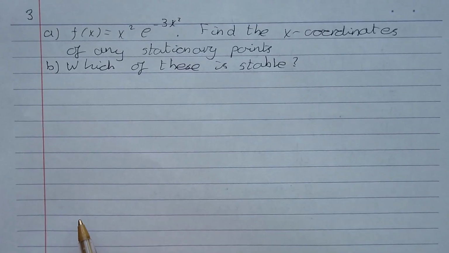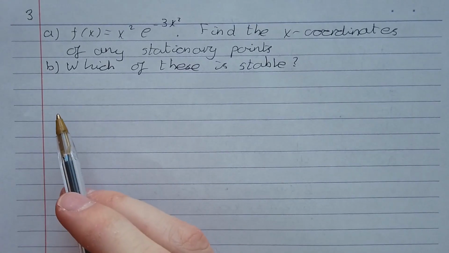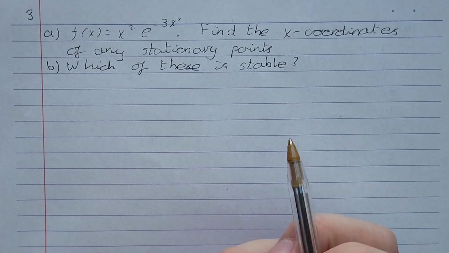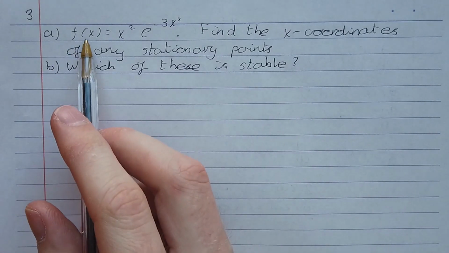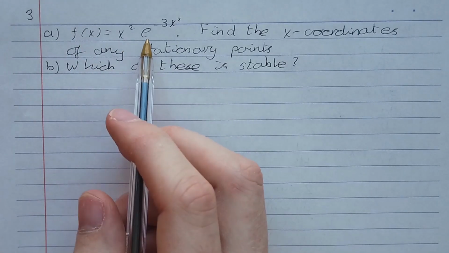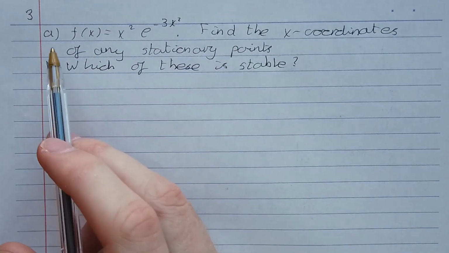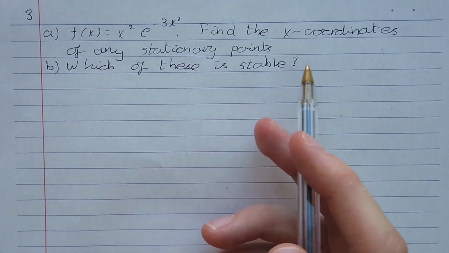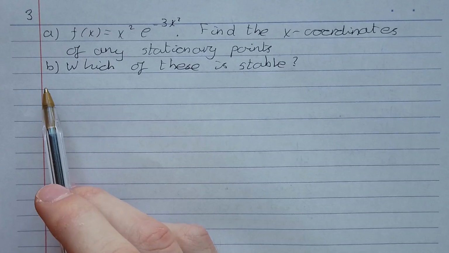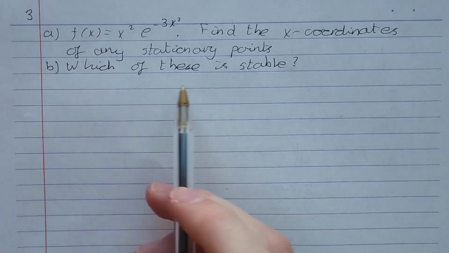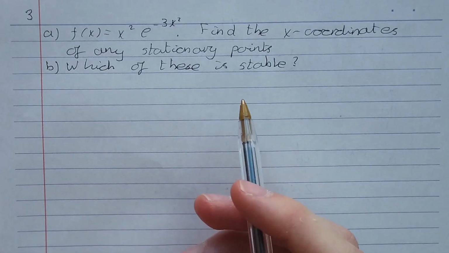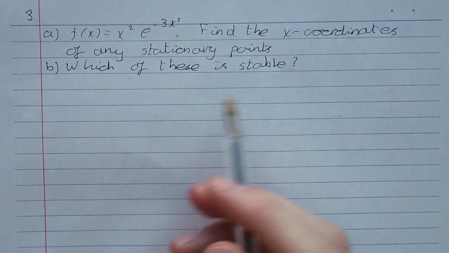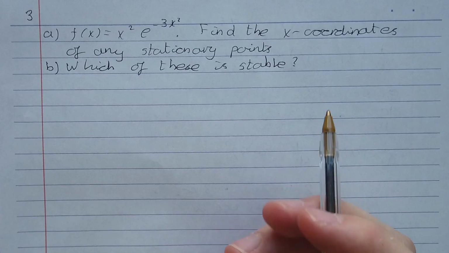So for the third question, slightly more advanced, we are looking at something that might appear in the middle towards the end of an A-level maths paper. We're given a function f of x equals x squared e to the minus 3x squared. And for the first bit, we're just asked to find the x coordinates of any stationary points, which is what we've been doing essentially. For the second part, we're asked which of these is stable. And here some physics comes in, and I'll explain what this means later. If you're not taking any physics courses, then you can completely ignore this second part.